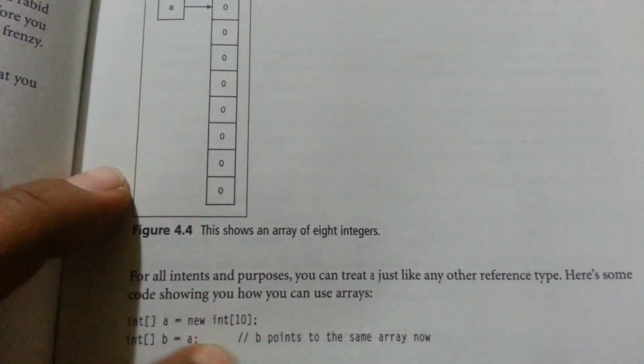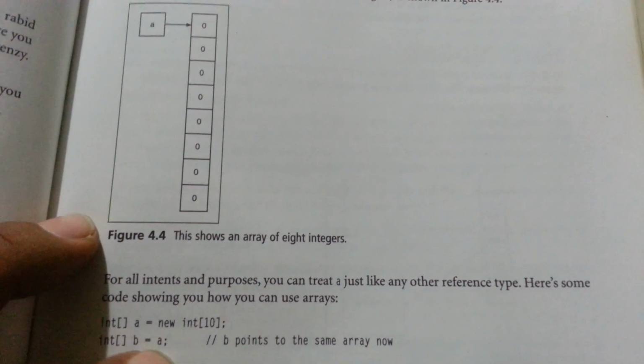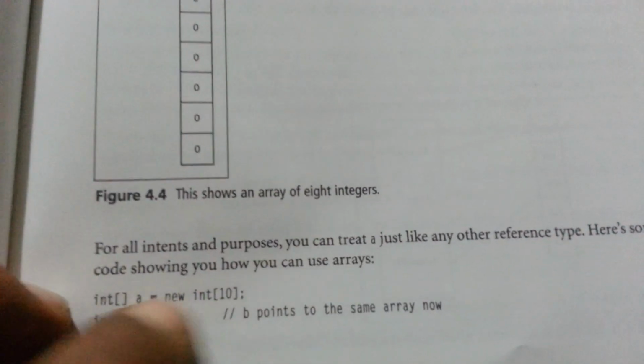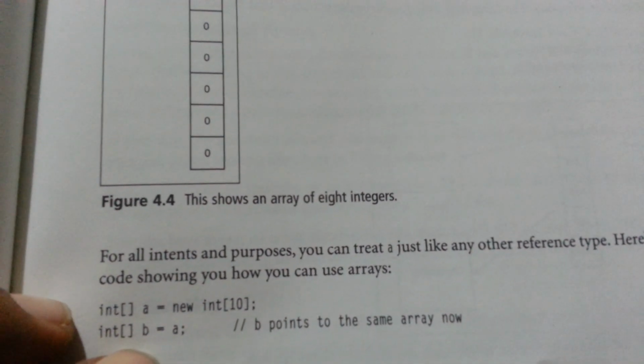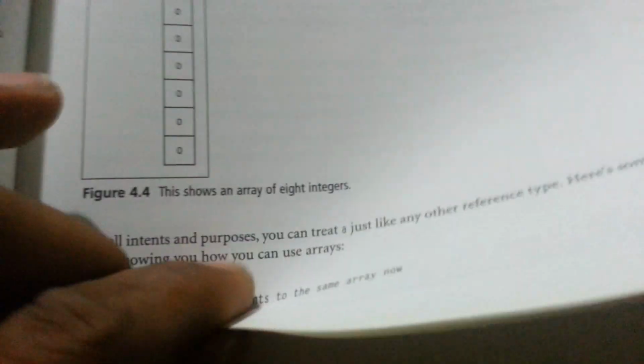So let's go back to integer bracket A equals new integer 10. Integer B equals A. B points to the same array now. Okay, see now, it makes perfect sense. Now A is the new variable, and B is pointing to that same array.